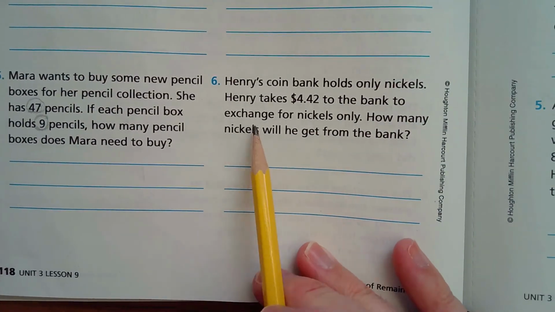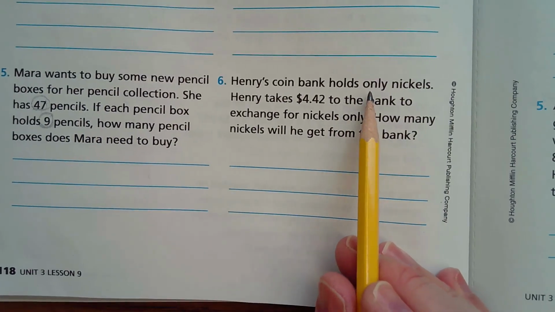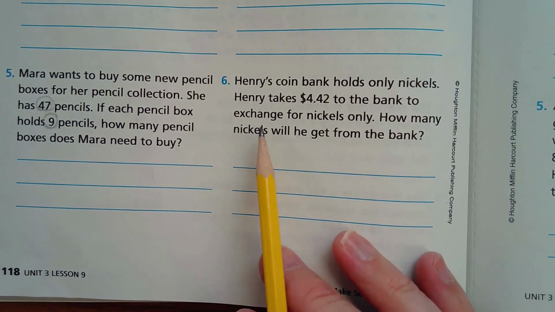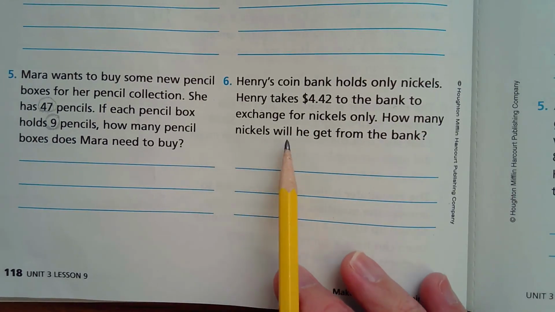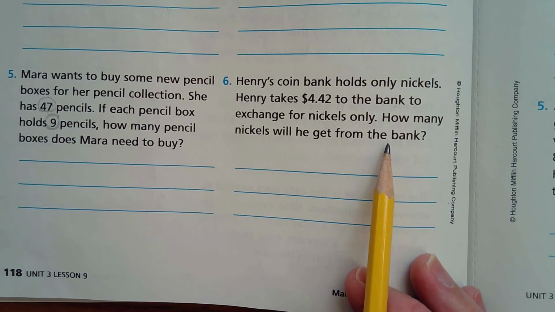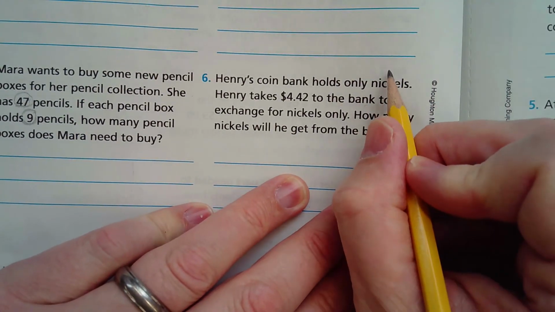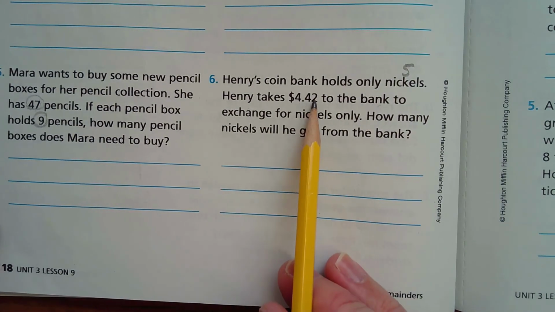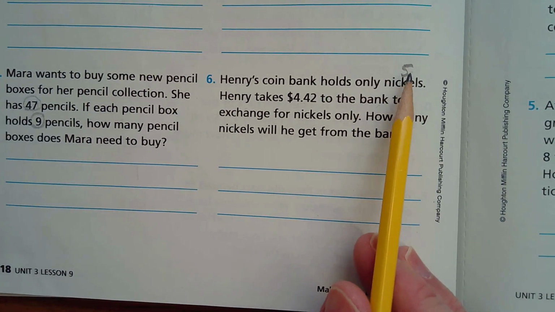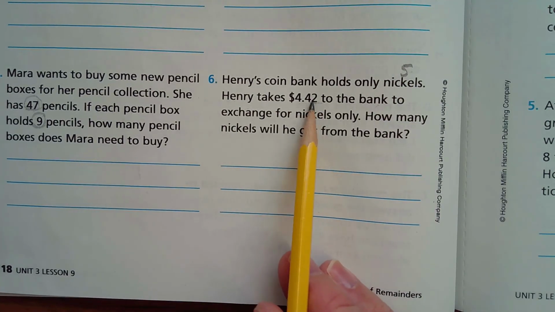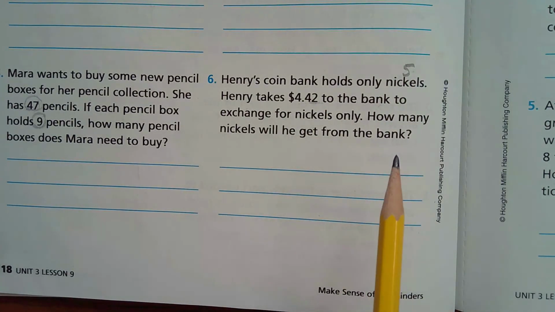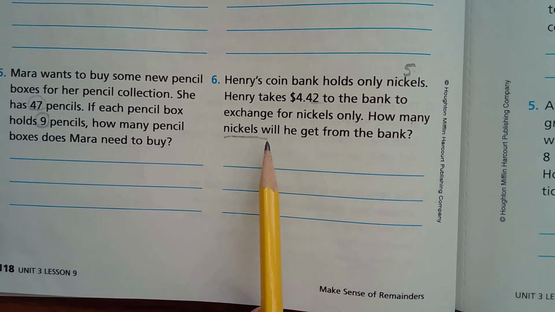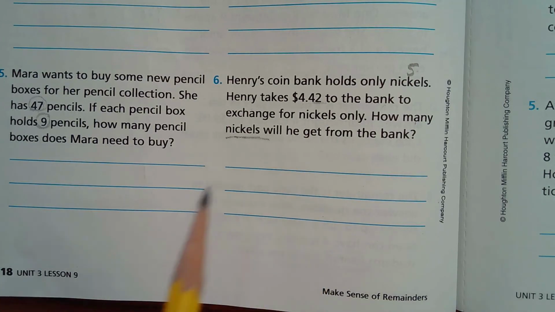And then lastly, Henry's coin bank holds only nickels. Henry takes $4.42 to the bank to exchange for nickels only. How many nickels will he get from the bank? And you have to know a nickel is worth 5. So this one sounds like we don't care about the leftover. If you look at this, you can realize that if I count by 5s, 5, 10, 15, 20, I'm never going to land on a 2. So there will be some leftover money, but we don't care about the leftover money. How many nickels will he get from the bank? So that sounds like we don't need the remainder for this one.